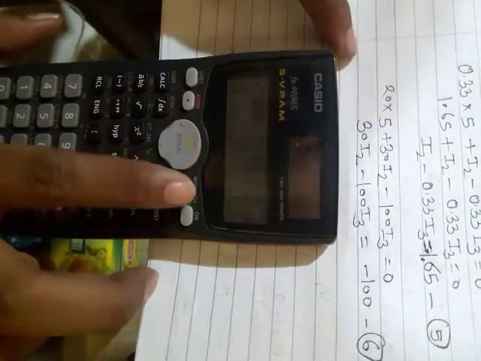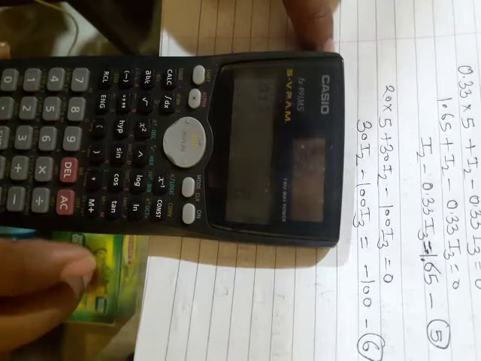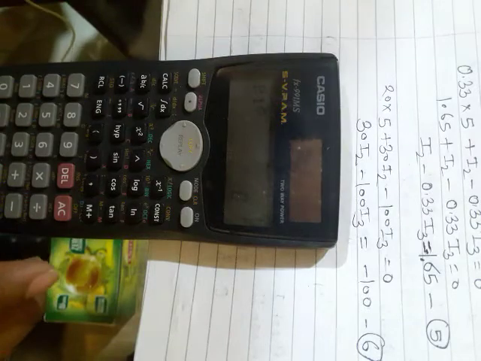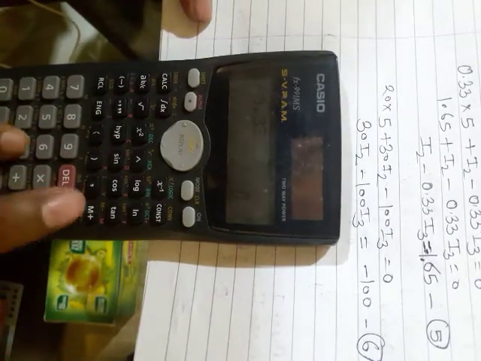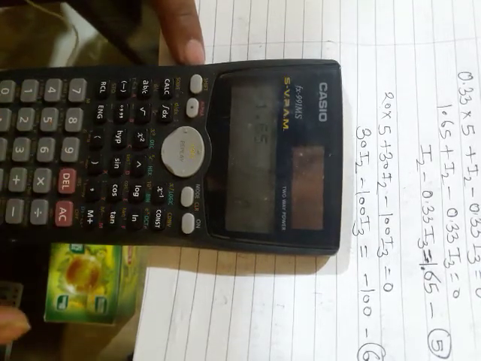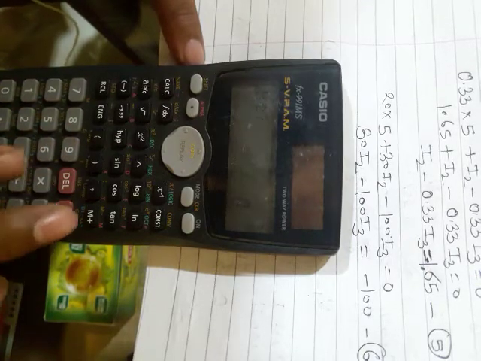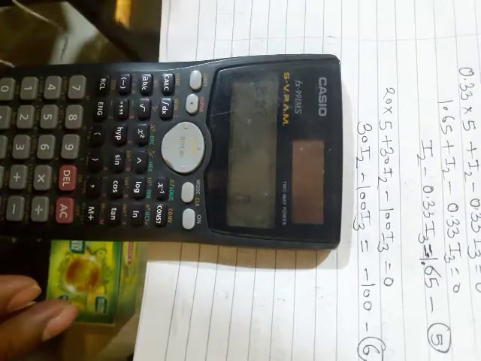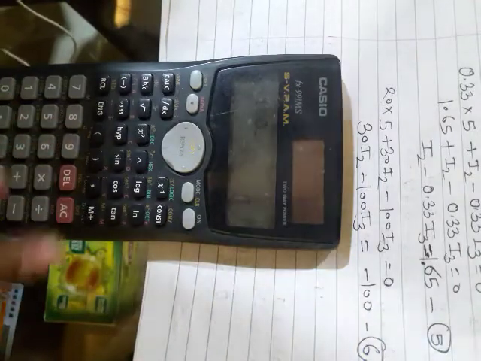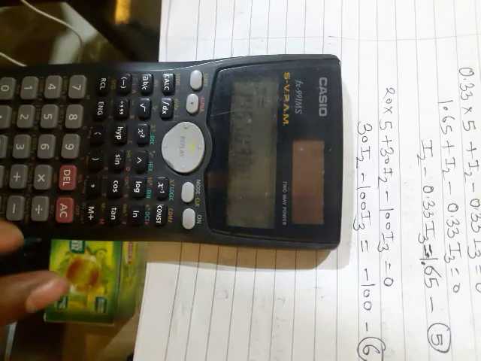See, equation 1, two unknowns, a1 is 1, b1 is minus 0.33, c1 is minus 1.65, then a2 is 30, then b2 is minus 100, and then c2 is minus 100.